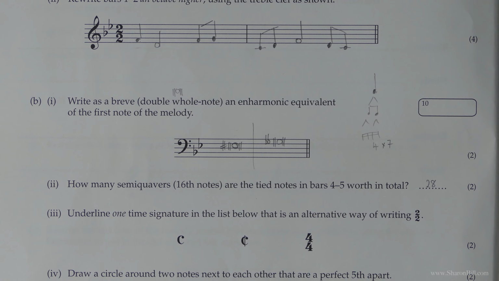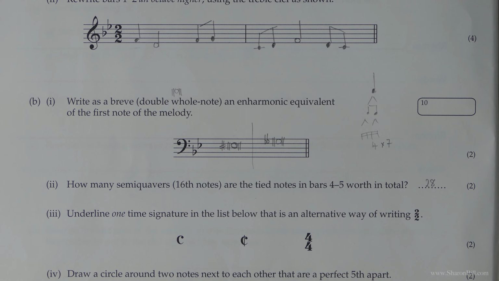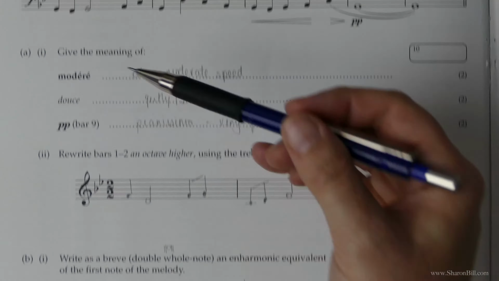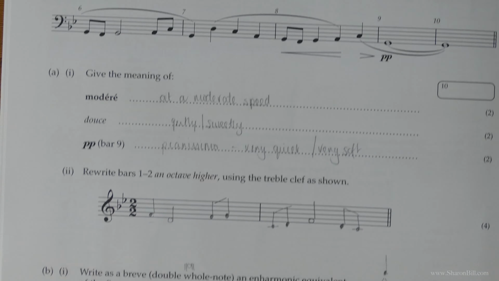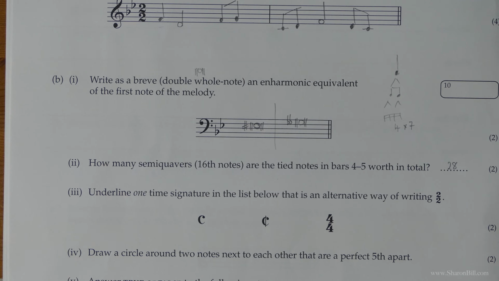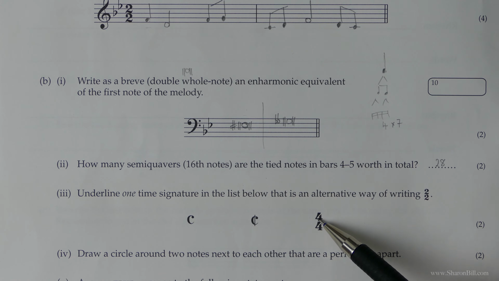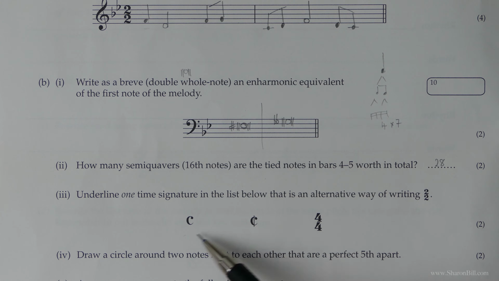Okie dokie. So now we're going to be looking at the time signature. Underline 1 time signature in the list below that's an alternative way of writing 2-2. So we're just trying to write the same time signature but in a different symbol. So obviously it can't be that because that's totally the wrong number. It's going to be one of those.